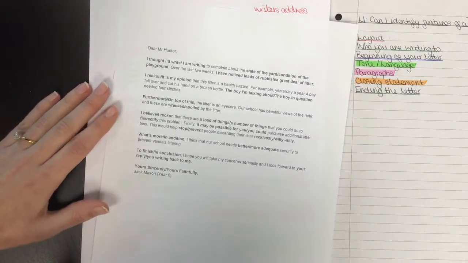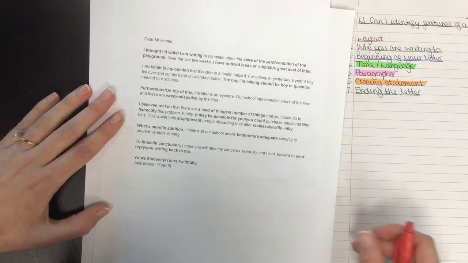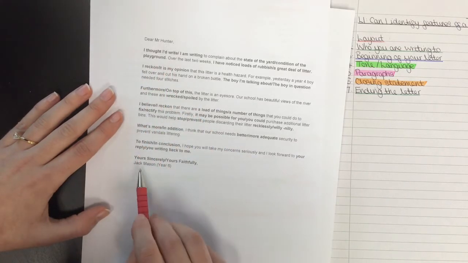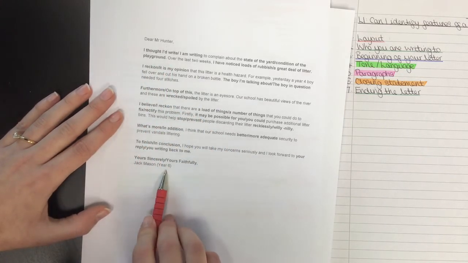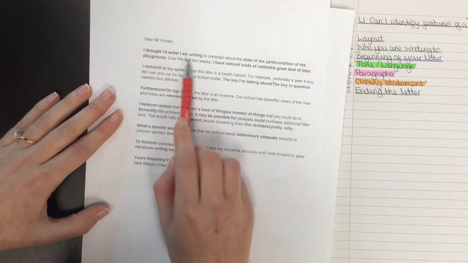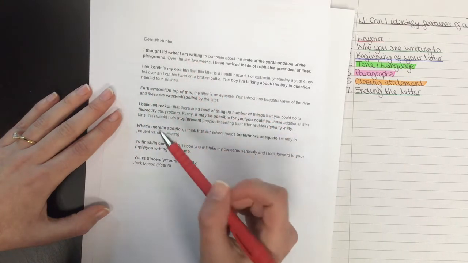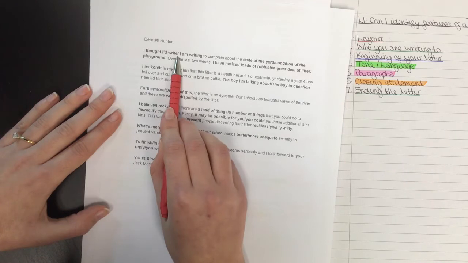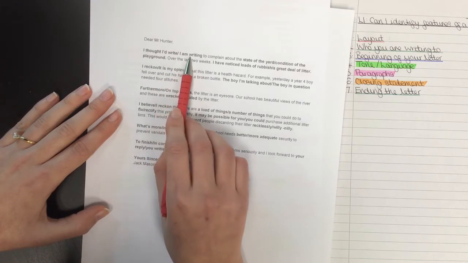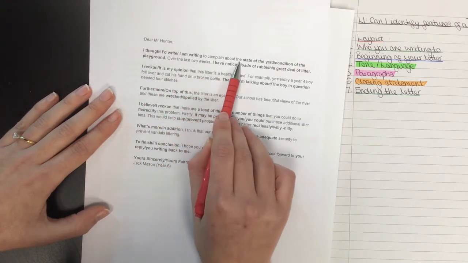And then after that, to finish off today's lesson, there's one more letter on the blog for you to have a look at. So this one is to Mr. Hunter, and it is from Jack Mason, who is a Year 6 pupil. You can see some bits of the letter here are written in bold, and there are also some slashes here. When we have a slash like this, it means that you either need to choose one or the other. So, I thought I'd write, or I am writing to complain about.